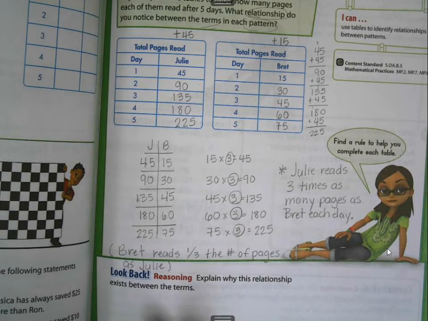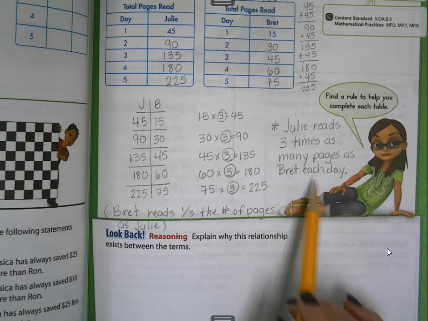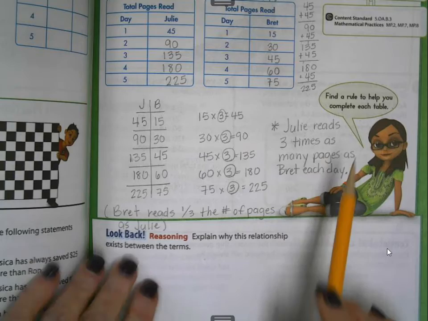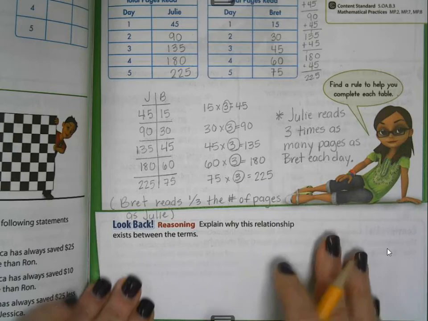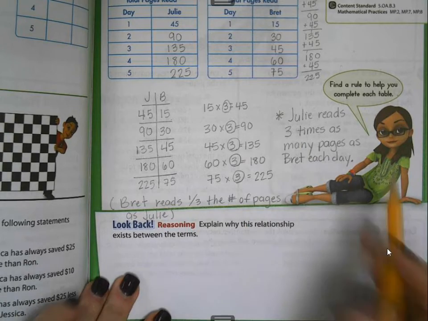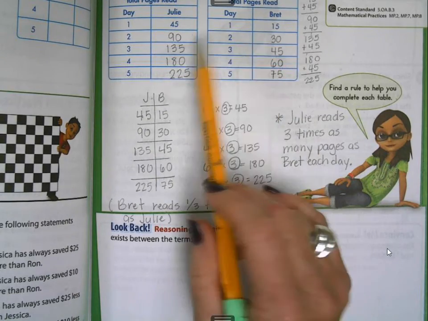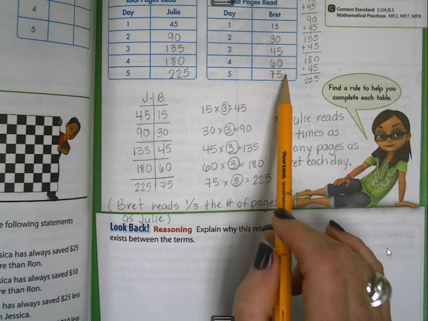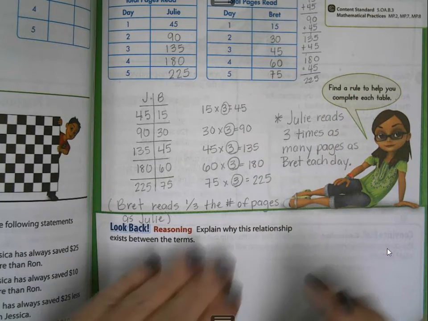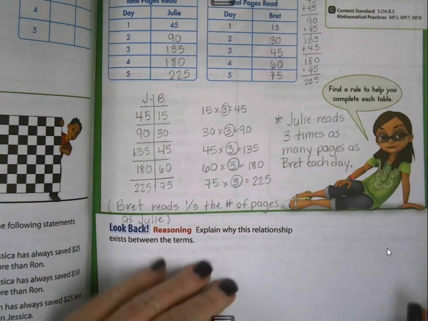All right, let's look back at the reasoning problem. Explain why this relationship exists between terms. So why is it that Julie reads 3 times as many pages as Brett each day? All right, well, it's because at the end of each day, when we compare the like terms, the number of total pages that Julie reads is 3 times what Brett read, right? All right. So that's kind of our little explanation. I'm not going to have you write that down. All right, let's look at the next page.